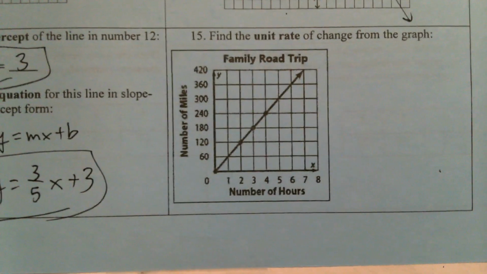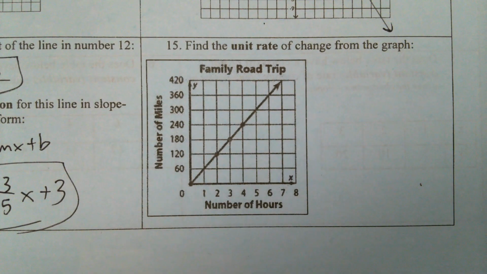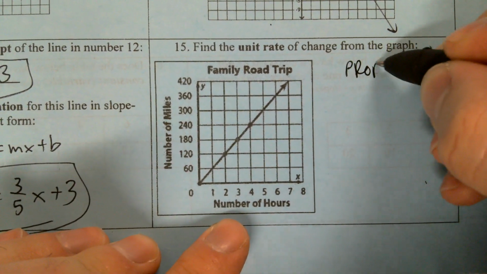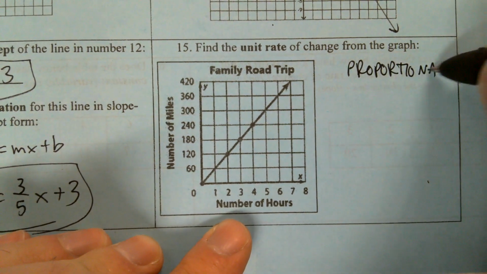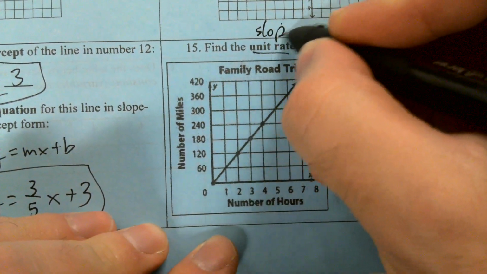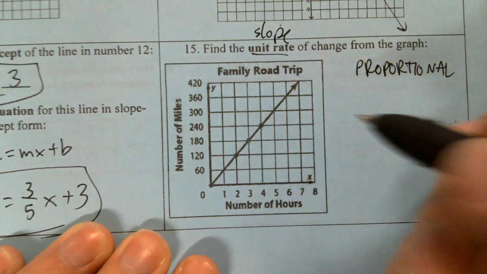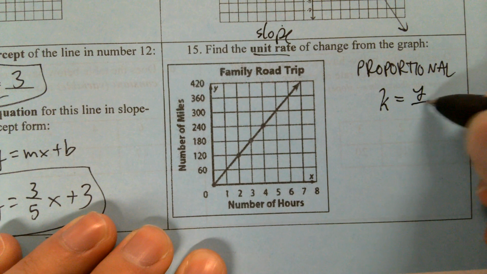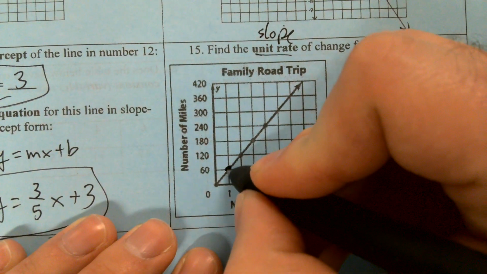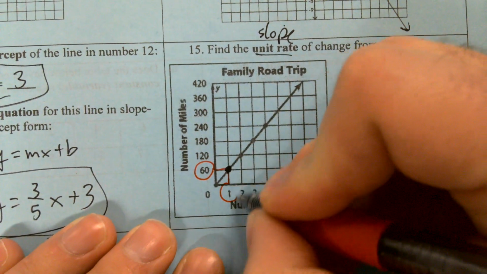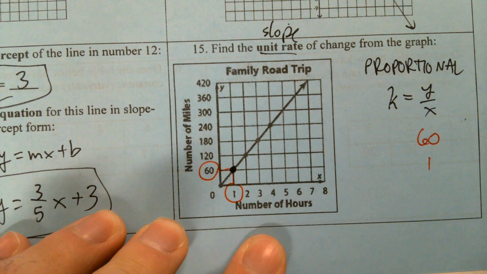And last but not least, before we're out of here, number 15. What type of relationship is this? Linear. Good. What else? Proportional. So if we're going to find the unit rate, it's just the same thing as slope. We could do rise over run. Or, because it's proportional, we could say k is equal to y over x. There's a point right there where the y value is 60, the x value is 1. So we can say k is equal to 60 over 1.